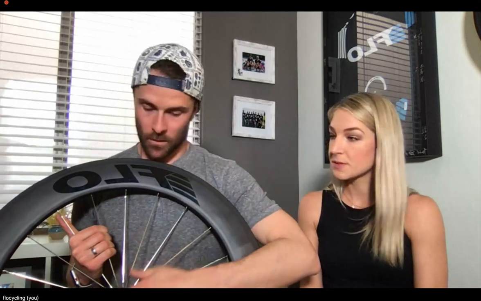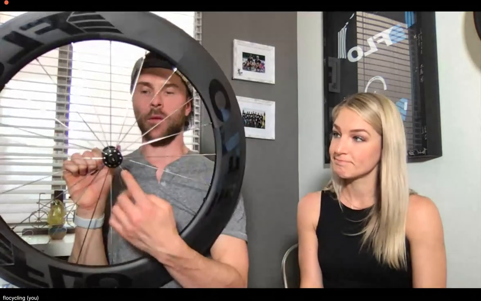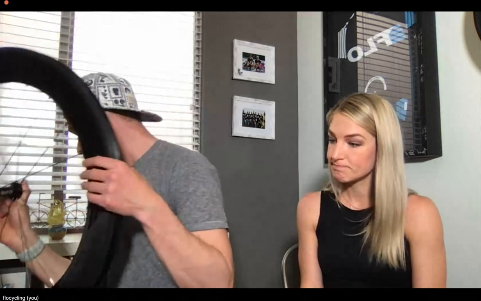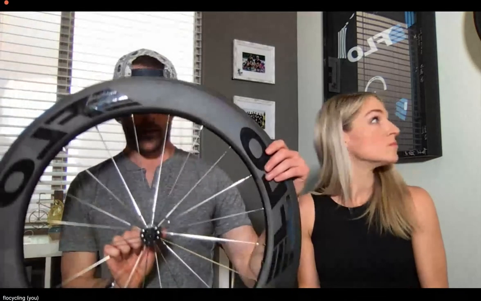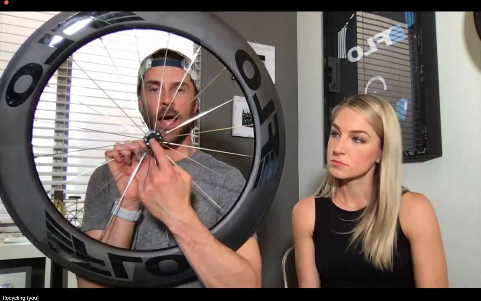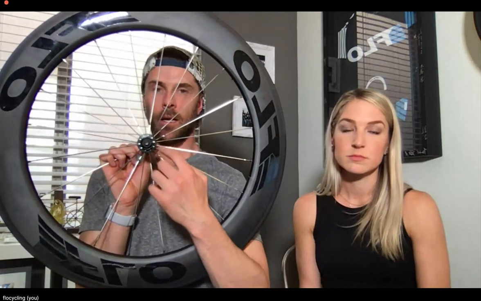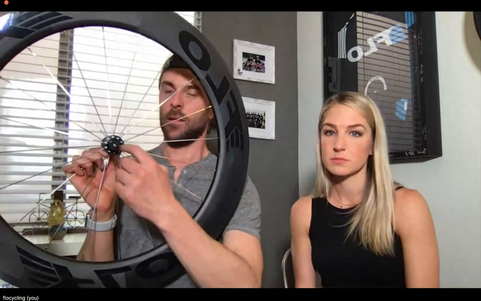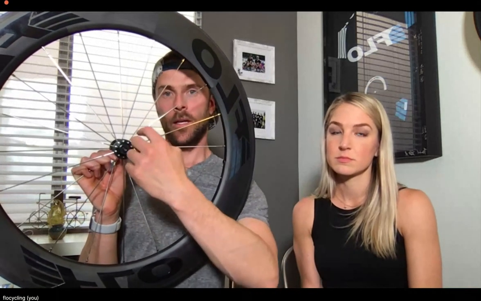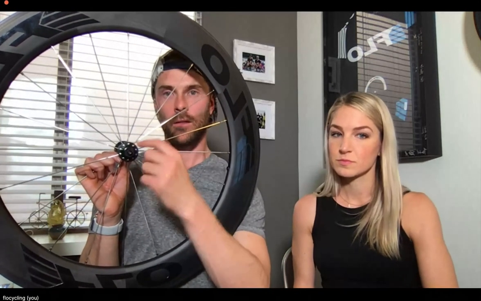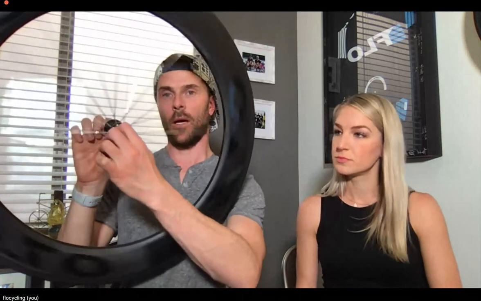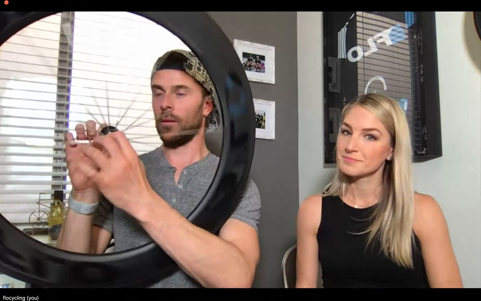And then we go to hubs. Hubs are seemingly simple. The biggest thing you want to be concerned about with hubs is two things. Number one, the bearings that you put in there. A hub has bearings on the inside. There's an axle that goes through the middle, and on the outside of that bearing is connected to the hub shell. That's what allows the wheel to spin.